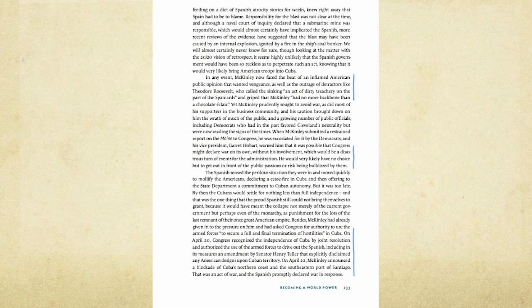Next page, 233, second paragraph. "In any event, McKinley now faced the heat of an inflamed American public opinion" that wanted what? Vengeance. They killed our men. They sank our battleship. Who did it? They're going to pay. Theodore Roosevelt. Okay, don't know anything about Theodore Roosevelt. What are you going to do? Index. You're going to find there are several page references to good old Teddy, because he's going to be president of the United States pretty soon.